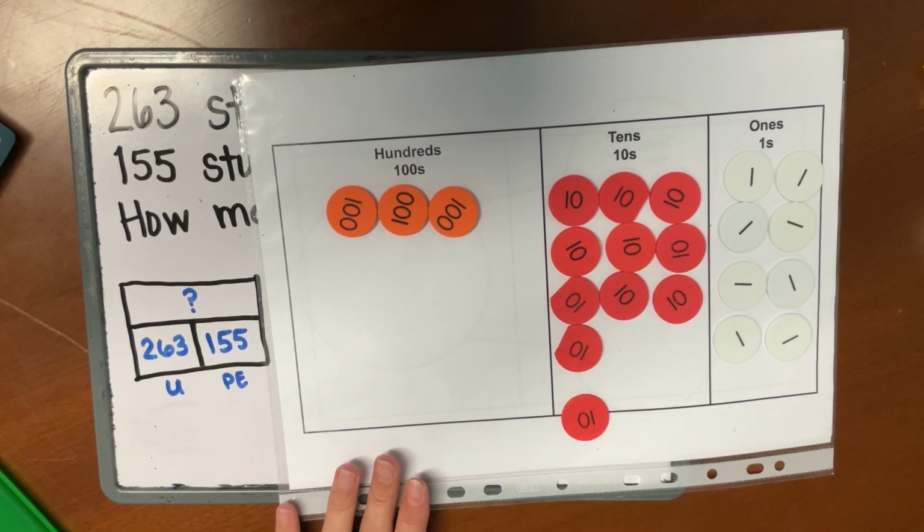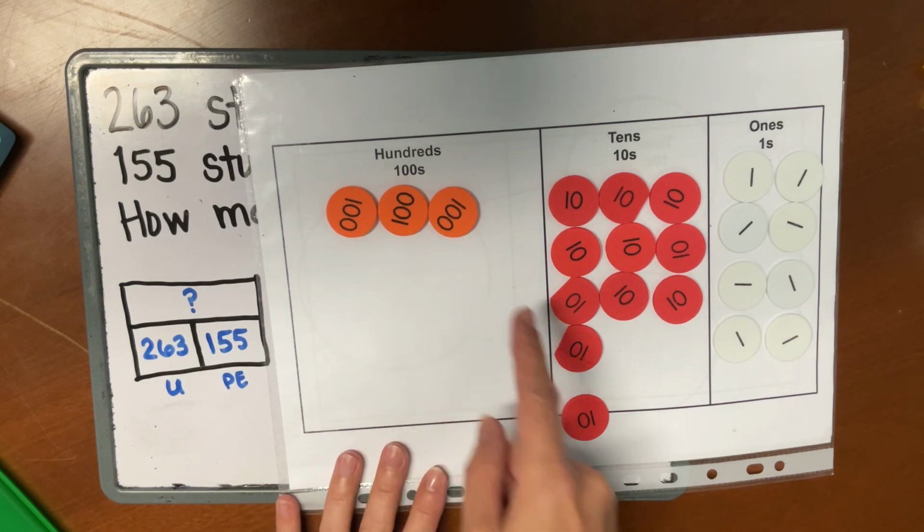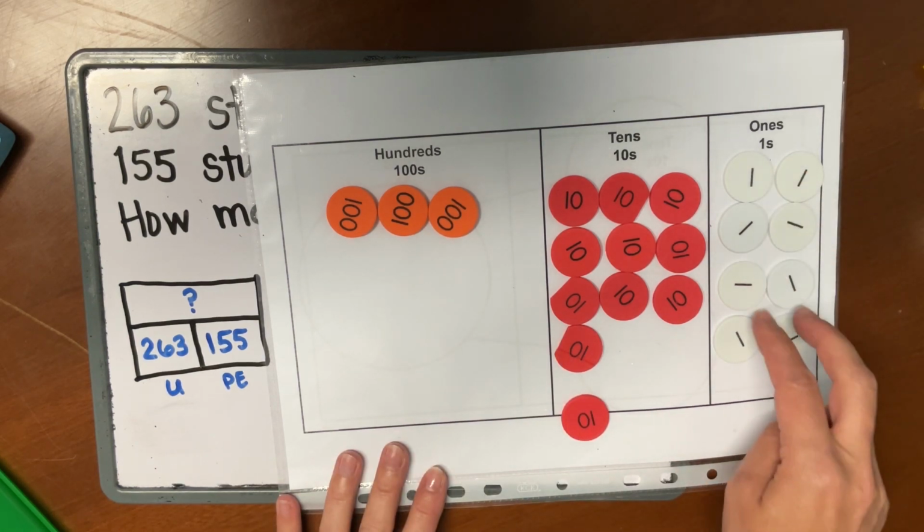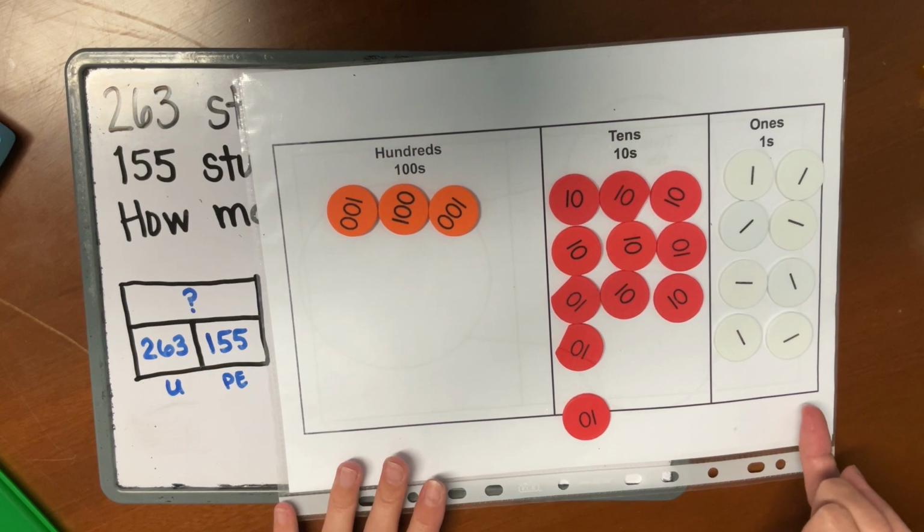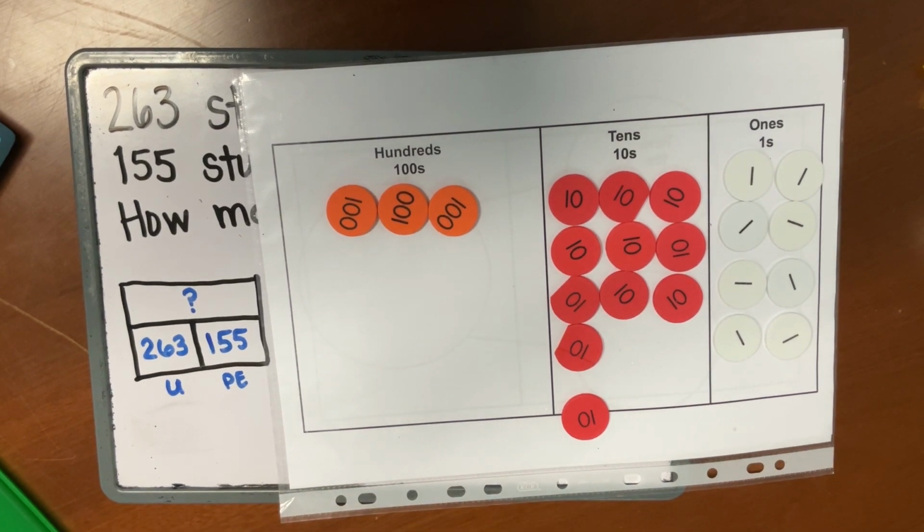Oh, what do I do? Can I have 311? 2, 4, 6, 8. 311, 8? Here I have a problem. What can I do to make this number make sense? Pause the video and talk about it with a partner.